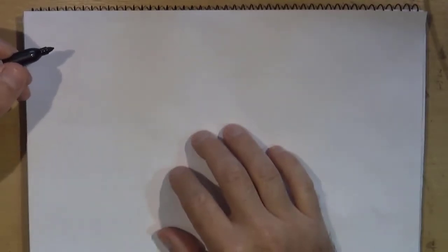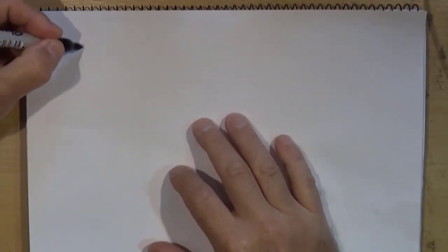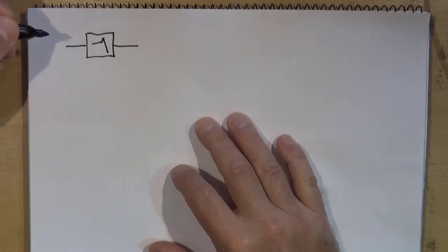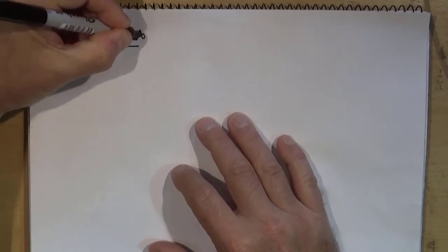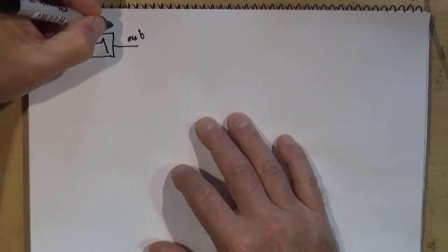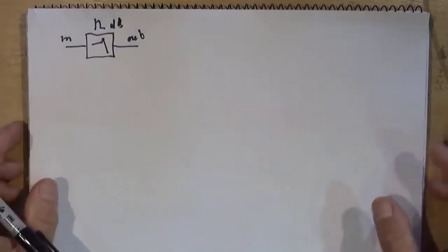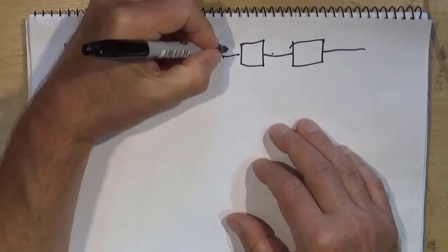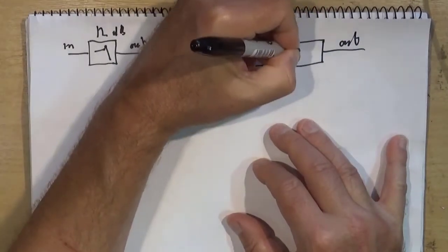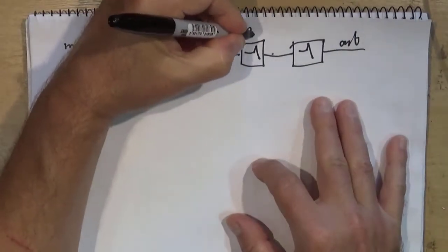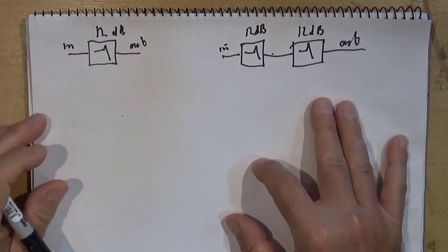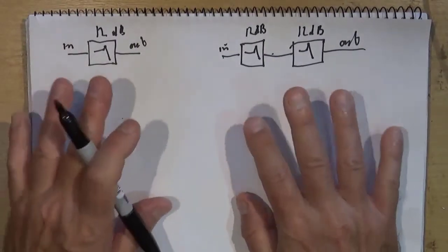Okay, so we have at our disposal two 12 dB per octave low pass filters, and what we've done with them so far is used one to give a 12 dB per octave filter, and we have used the two of them in series to give a 24 dB octave filter, both low pass.